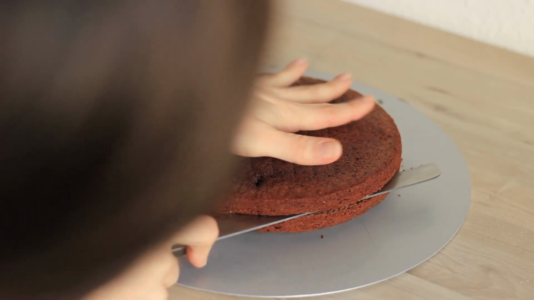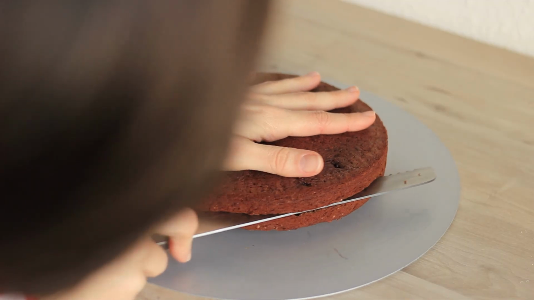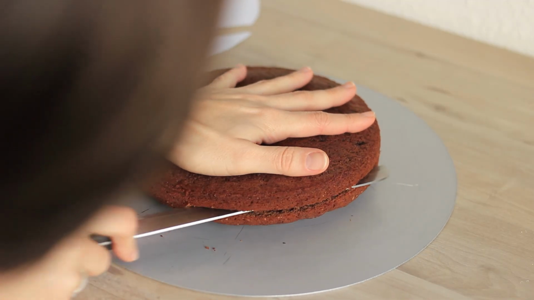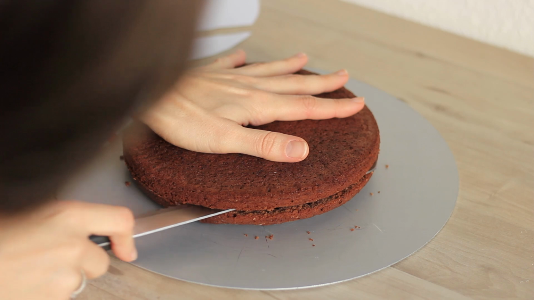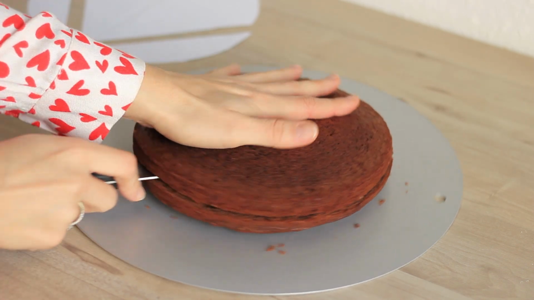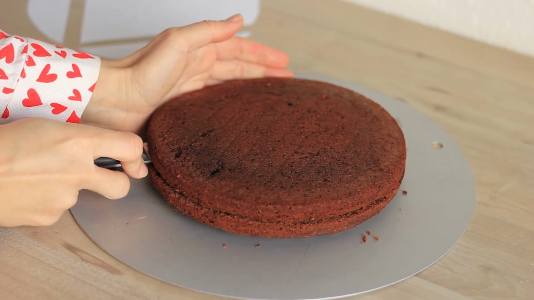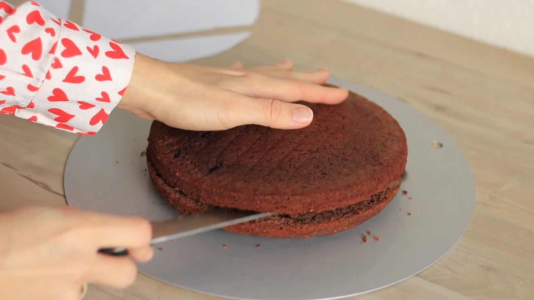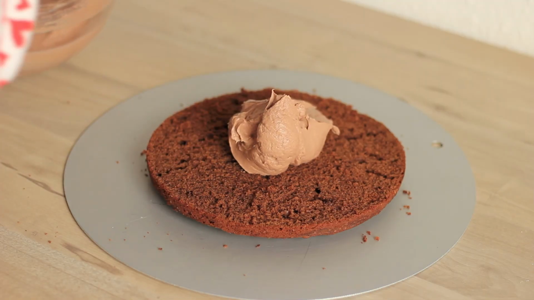The easiest way to do that is to run the knife along the edge of the cake like I'm showing you here in the video, and only after you've gone through the whole edge of the cake, run the knife through the whole cake base. This way you will have a really nice and even cake layer.